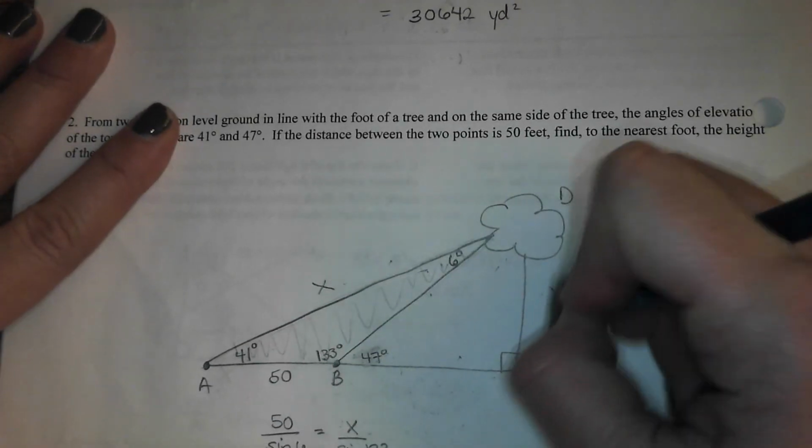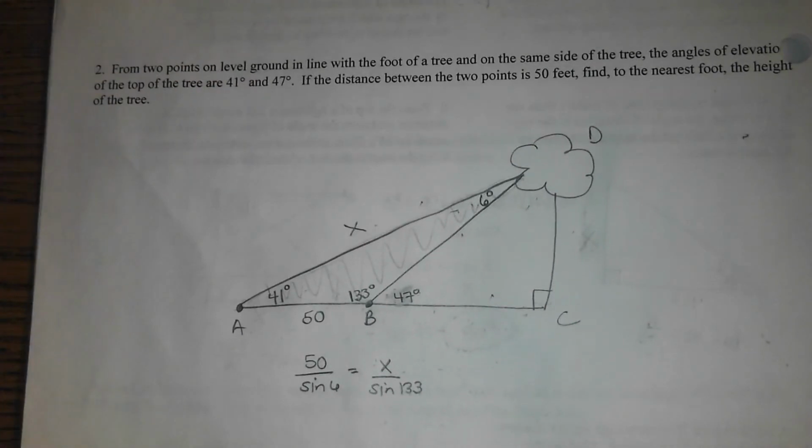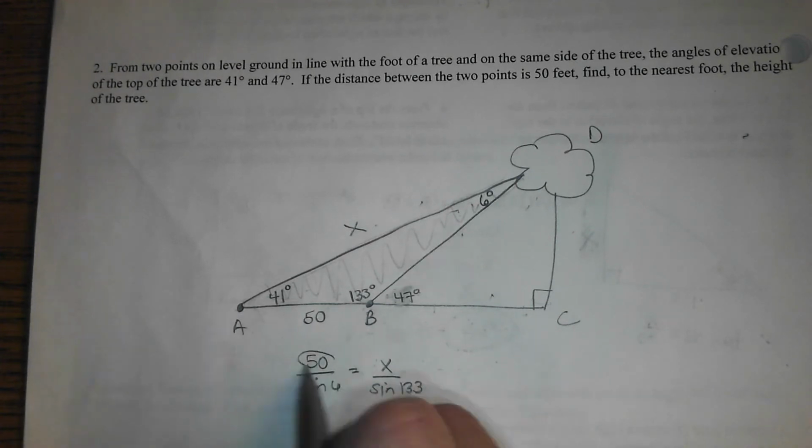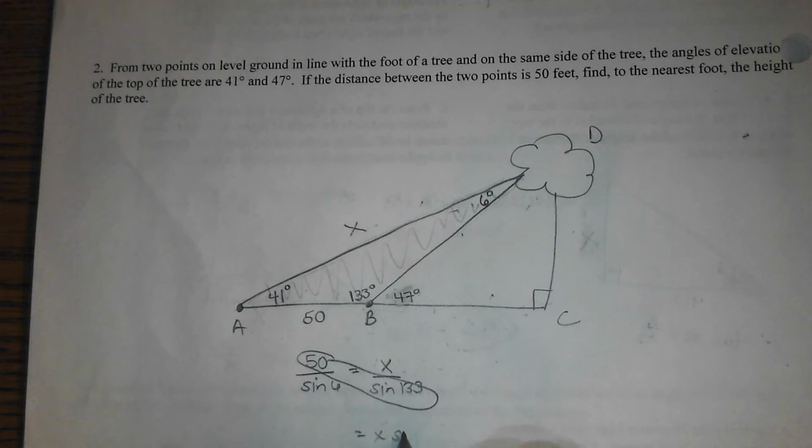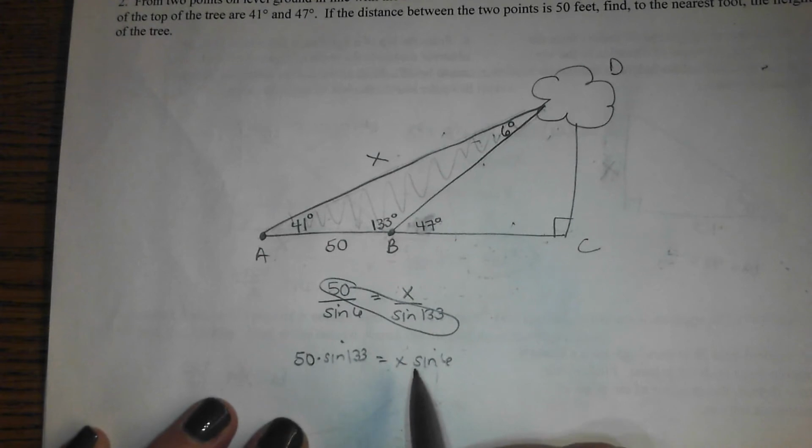I'm going to not call that x anymore. So cross multiply: 50 times the sine of 133 will equal x times the sine of 6. And we just divide both sides by sine of 6.